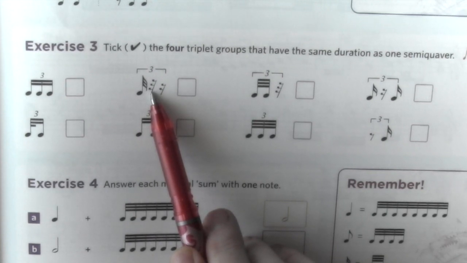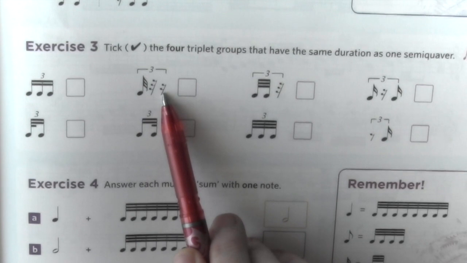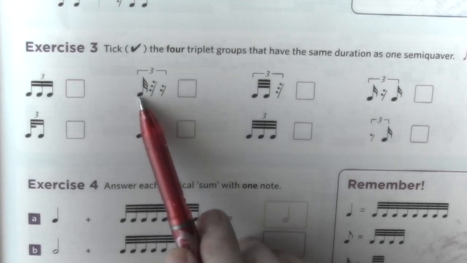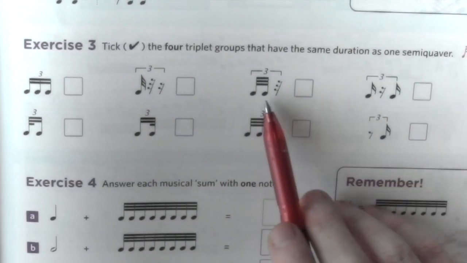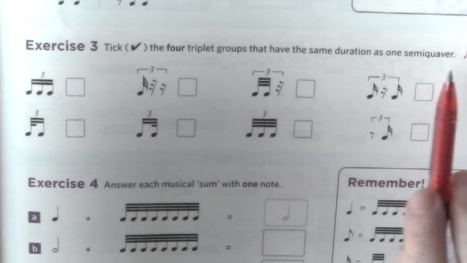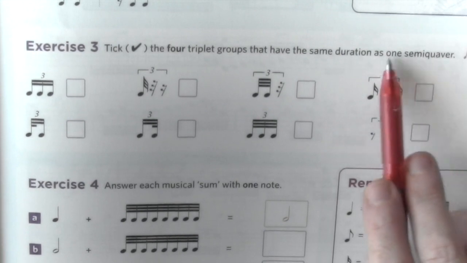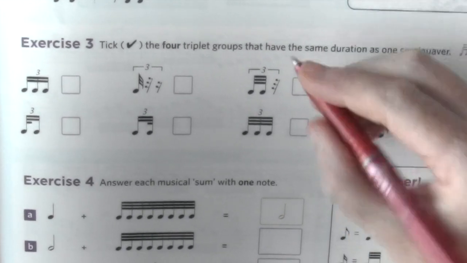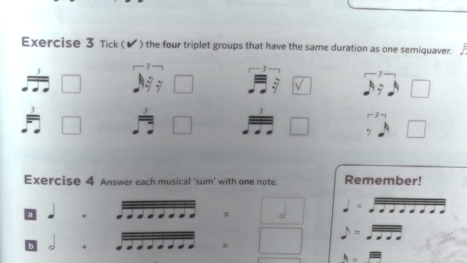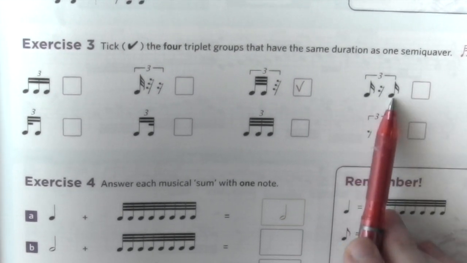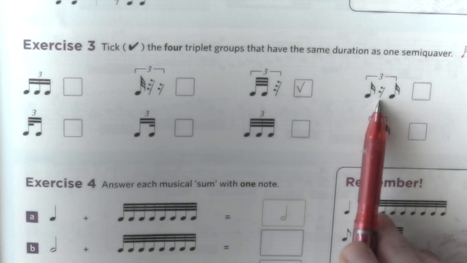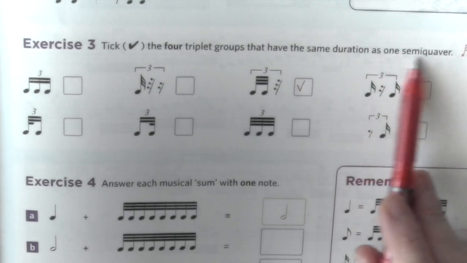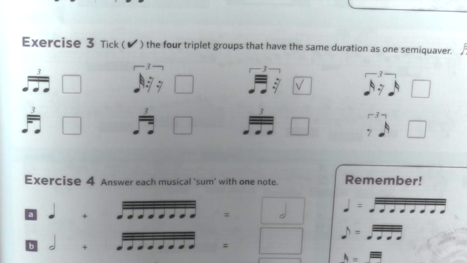2 demisemiquavers and 1 semiquaver doesn't make any sense because they must be the same length. 3 demisemiquavers equals 2 demisemiquavers, therefore 1 semiquaver, so this is correct. 3 semiquavers as a triplet is as long as 2 semiquavers, and we need only 1, so no.